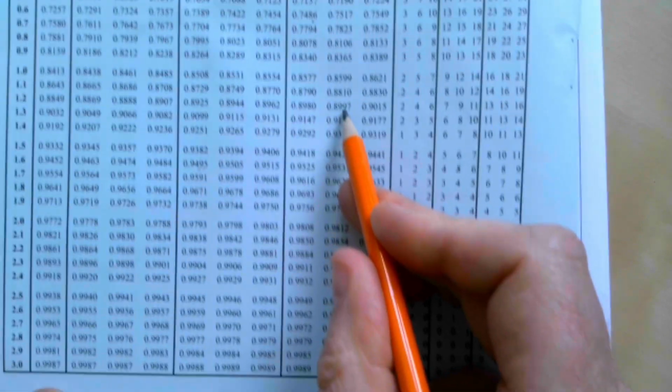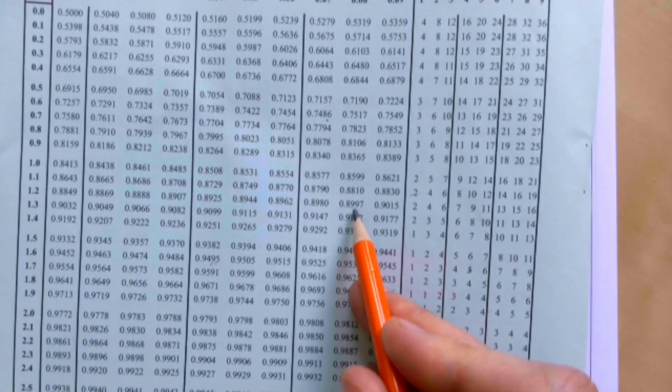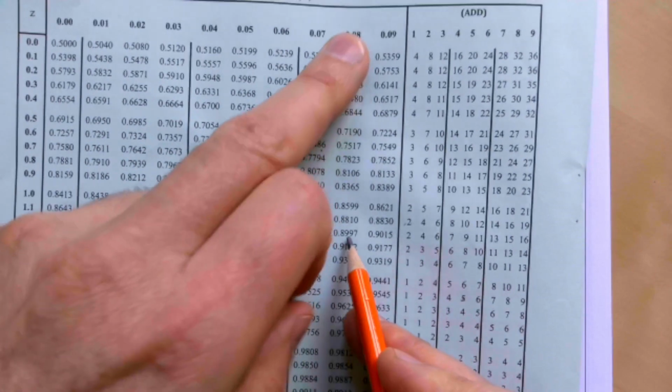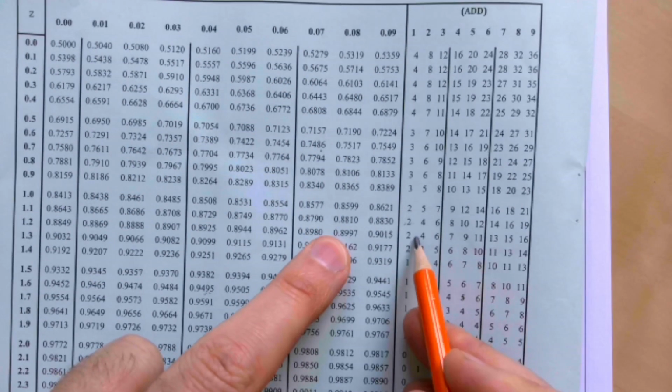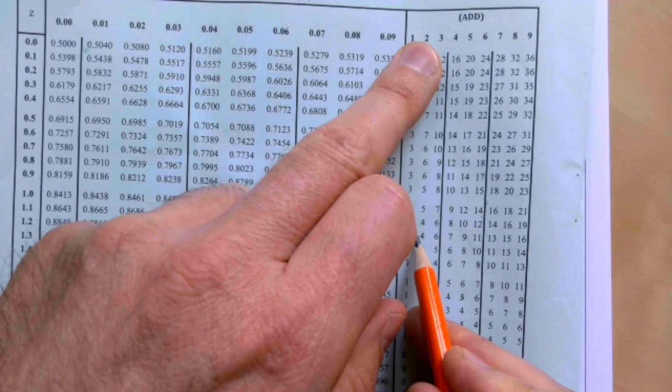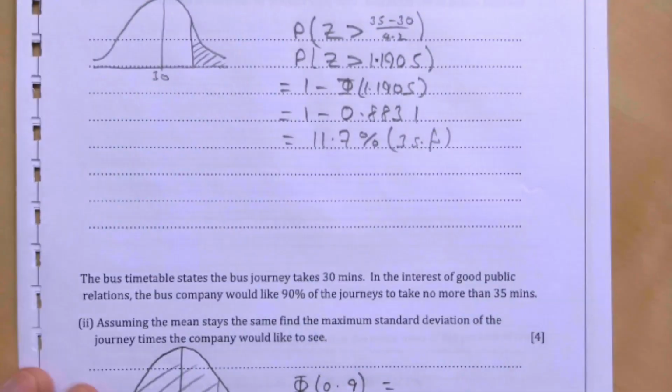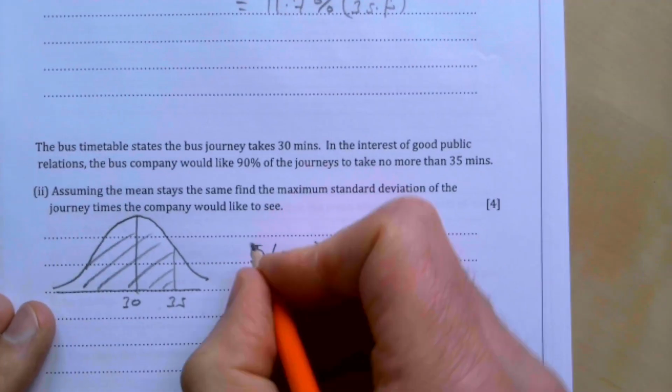So that's 1.28, and adding 3 to it will be halfway in between, so 1.2815.